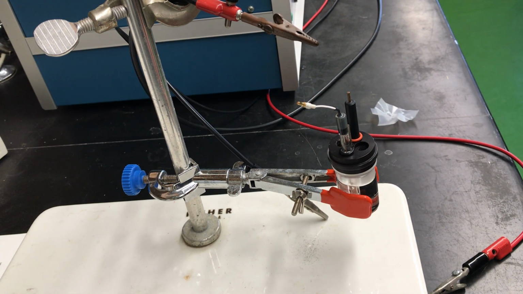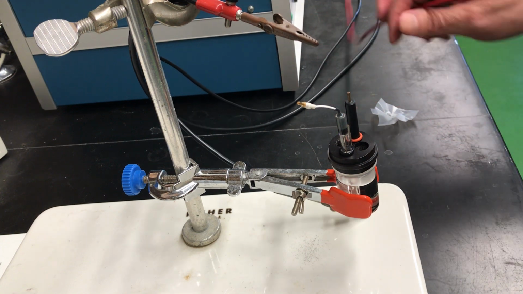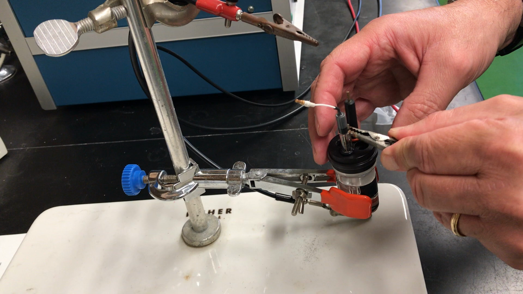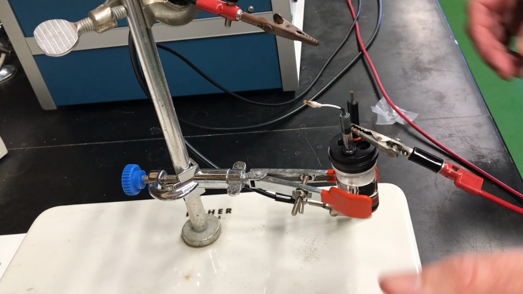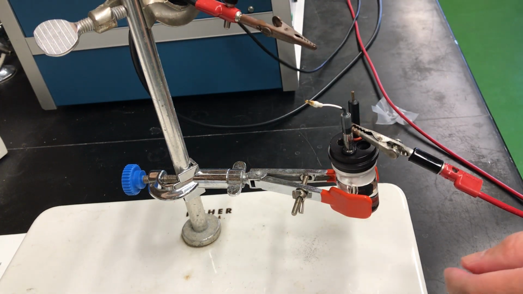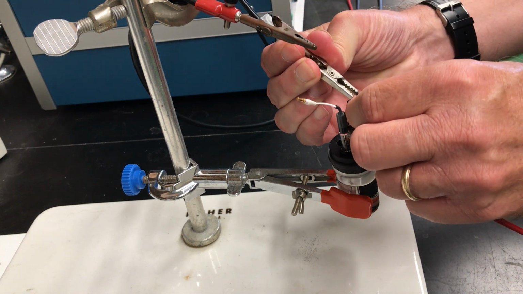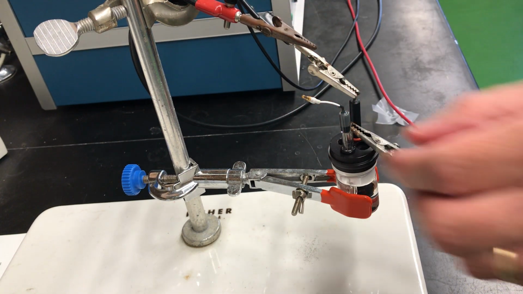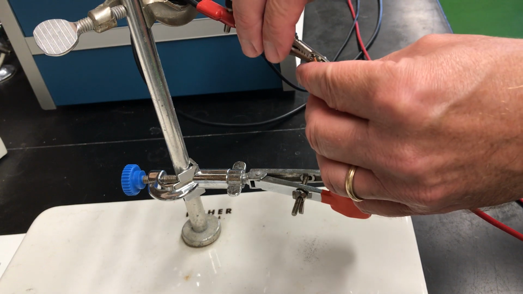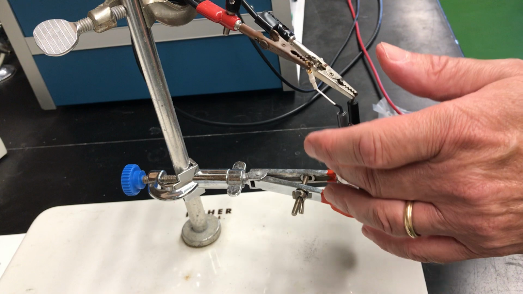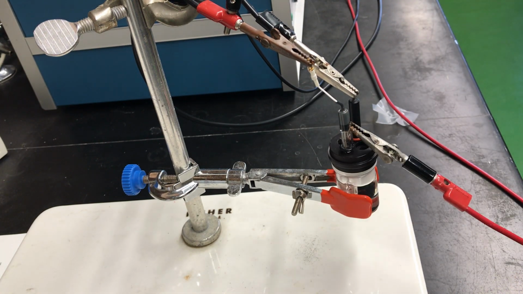Okay, now at this point, I'm going to remake my connections. Again, the red is the counter electrode, so it goes to the platinum wire. The black is the working electrode, so it's going to come into the carbon disc. And then finally, we're going to make our reference connection here to the reference electrode. All right, so now the acetaminophen solution is ready to examine.